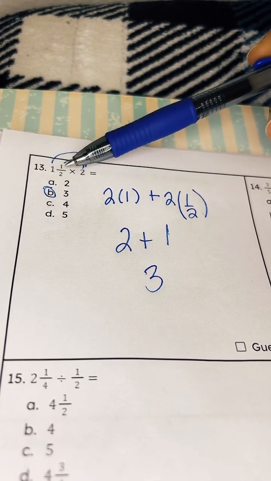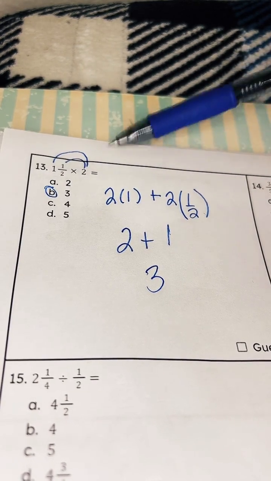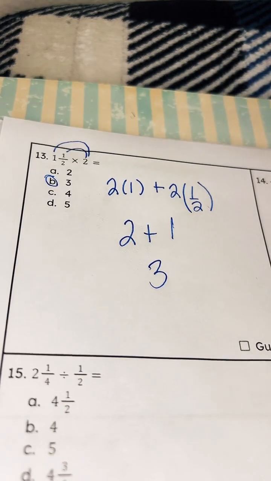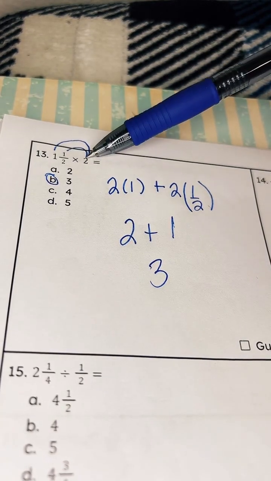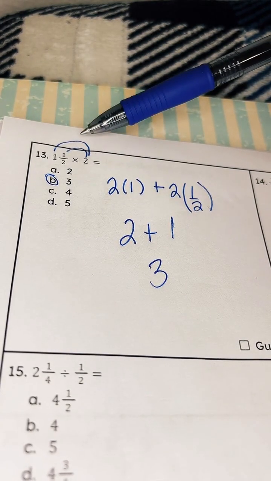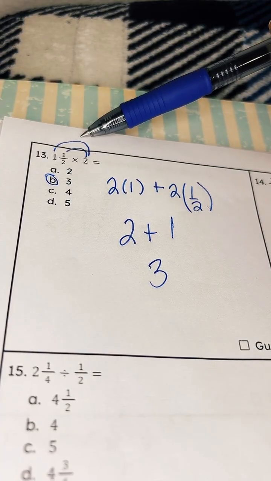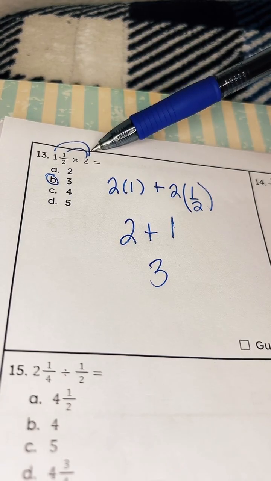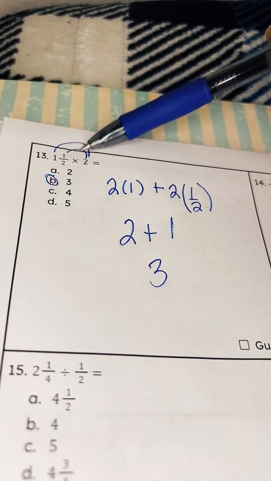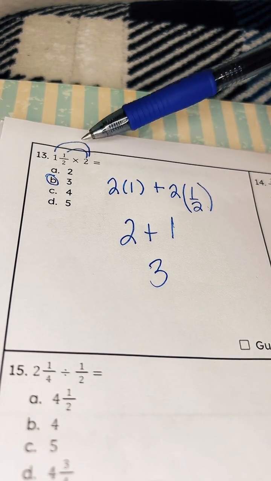I always was taught to change it to an improper first and then multiply, get the fraction. I was always taught that. But I'm telling you, teaching really changes your life. You get introduced to so many new different techniques. It's just a blessing. And this is the new way that they're teaching your kids how to do this.